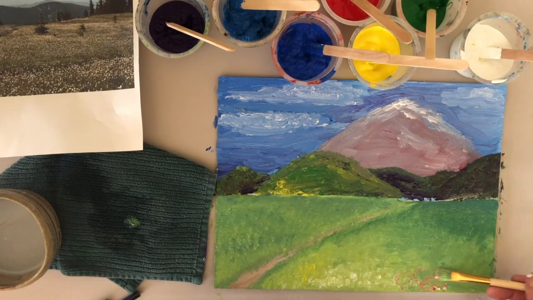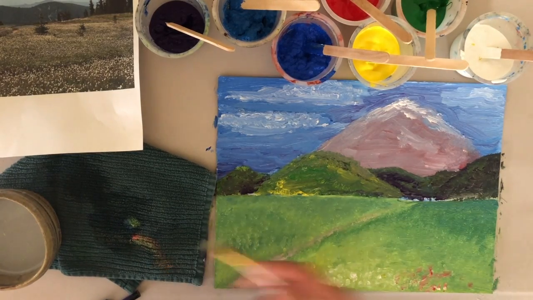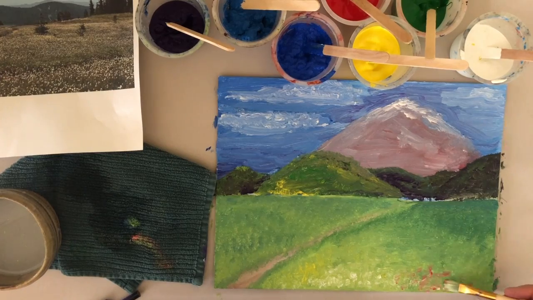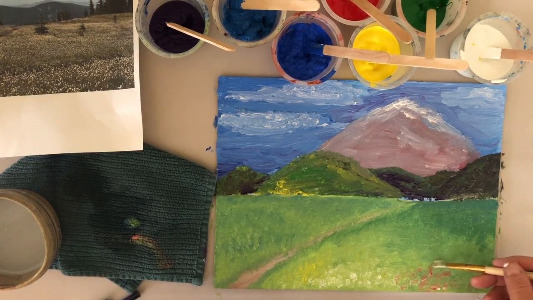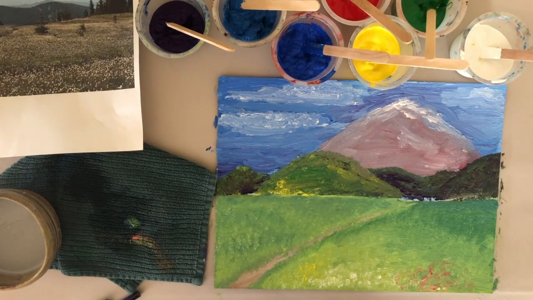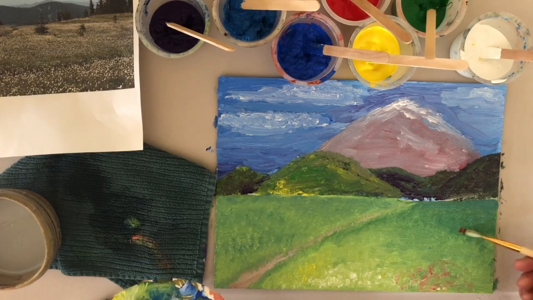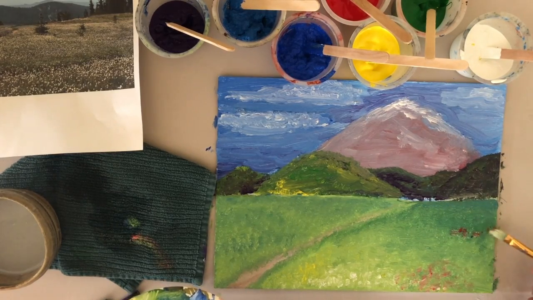Some other kind of flower that's kind of growing. That's a little bit too much, so I'll take some of that paint off. And maybe there's some kind of interesting dark purple, or dark red, or something going on over here too.